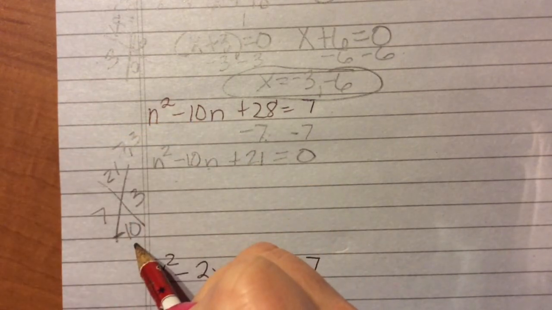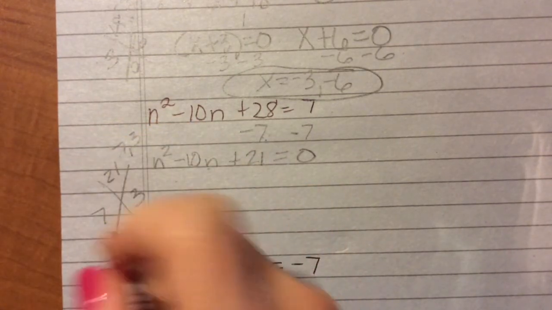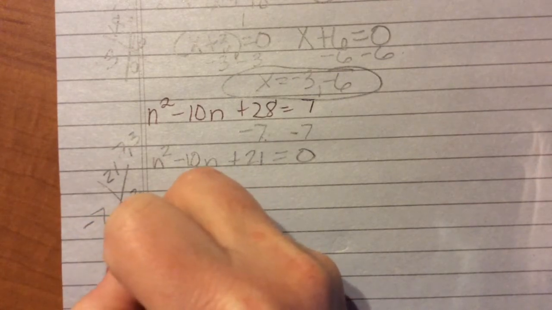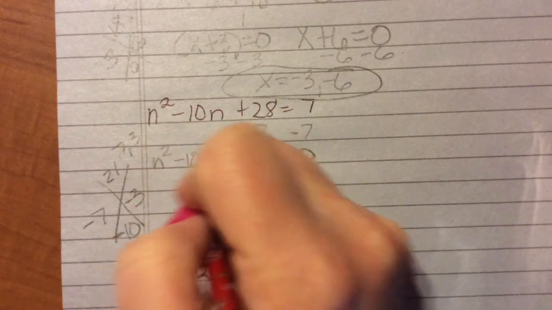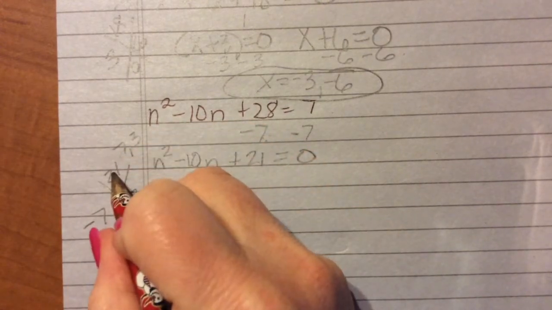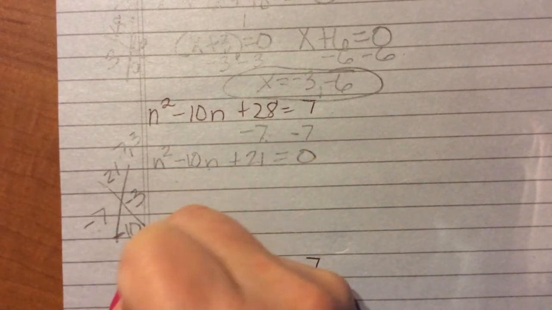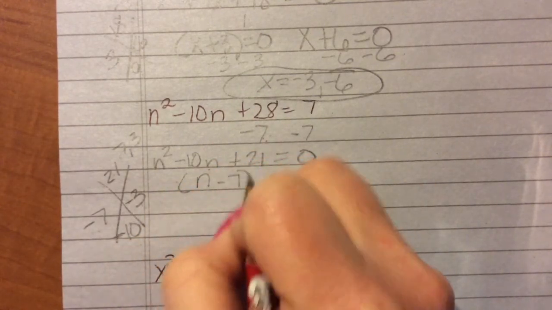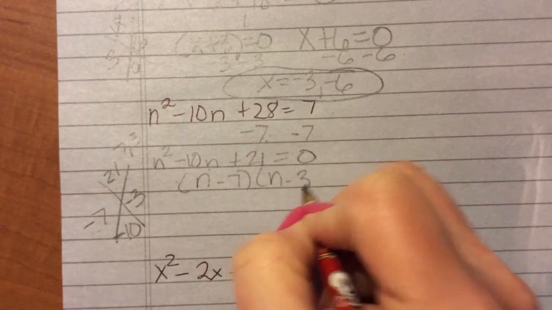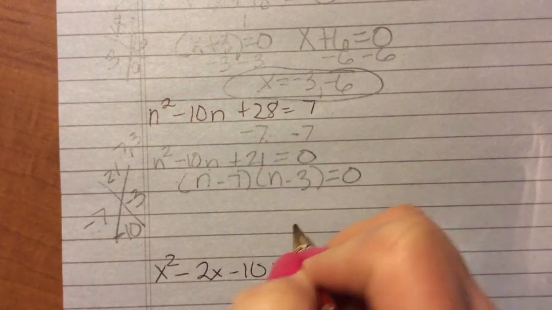Now I'm looking, oh, this is negative, that's positive. They're both going to have to be negative, because a negative times a negative gives me a positive. Negative 7 minus 3 gives me a negative 10. So it's n minus 7, n minus 3, and it's equal to 0.